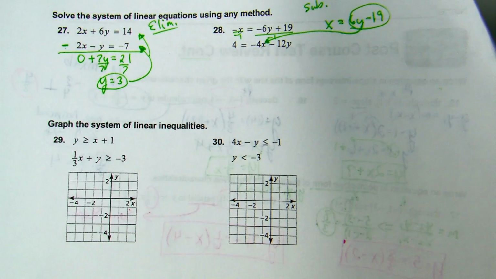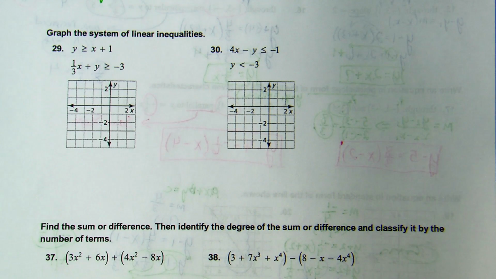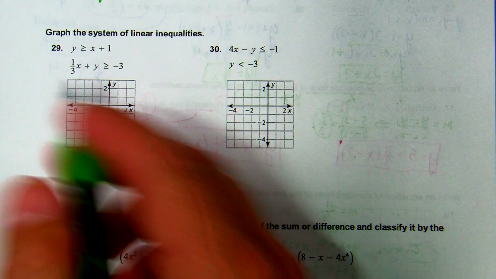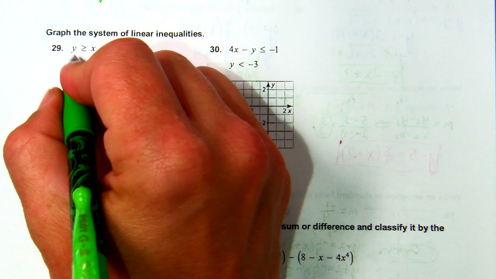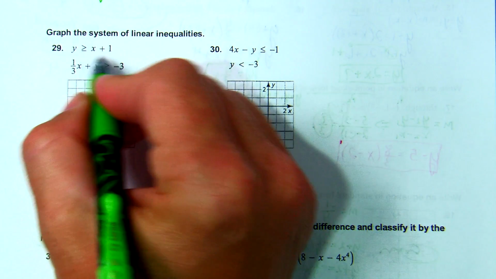All right, number 29, graph the system of linear inequalities. Okay, so we're going to graph the system of linear inequalities. We're going to treat these just like linear equations, and we are going to graph the lines, whether they be solid or dotted, and then denote which side the shading should happen. All right, so on the first one, we got y. This is just like the form y equals mx plus b, right? Y equals mx plus b.